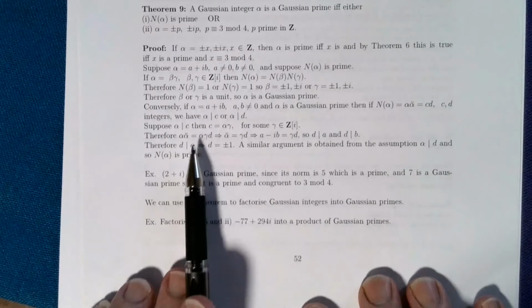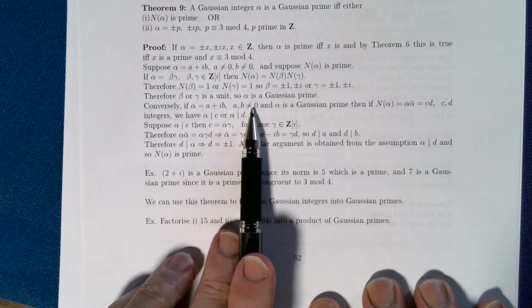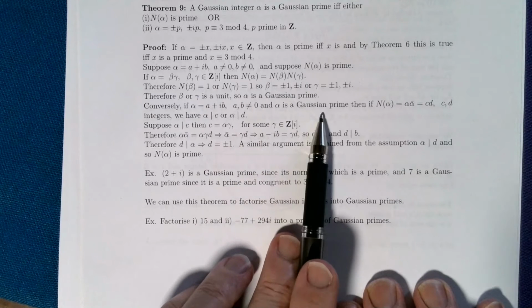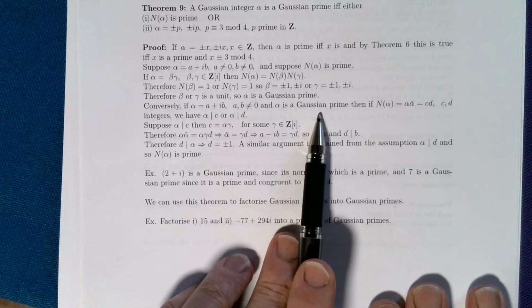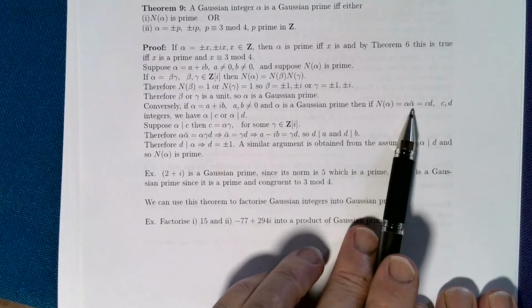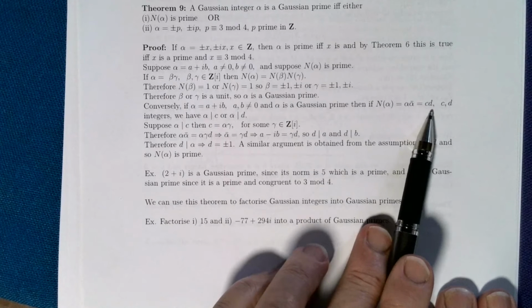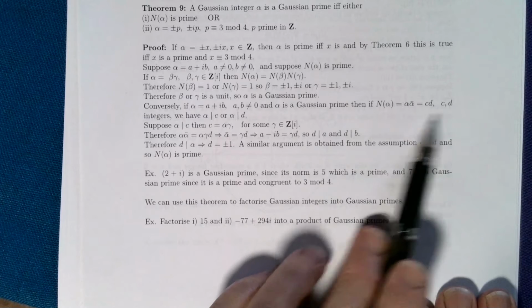Conversely, if we take alpha to be a plus ib, where these numbers are not 0, and alpha is a Gaussian prime, then I need to show that its norm is an ordinary prime. So the norm of alpha is alpha alpha bar, and I'm going to suppose that I can factorize this as c times d, where c and d are integers.